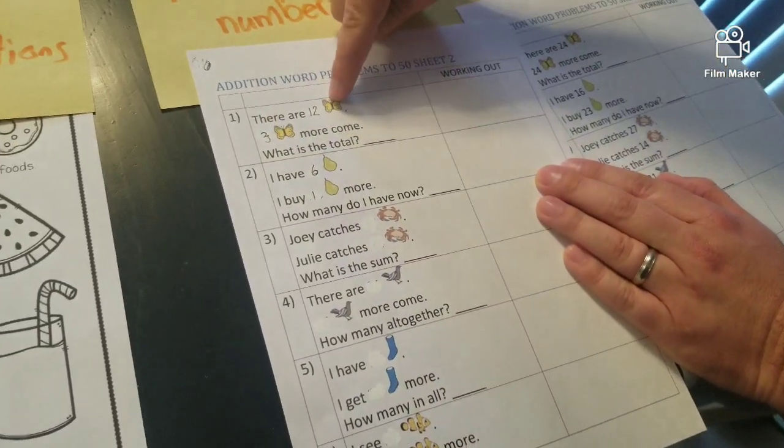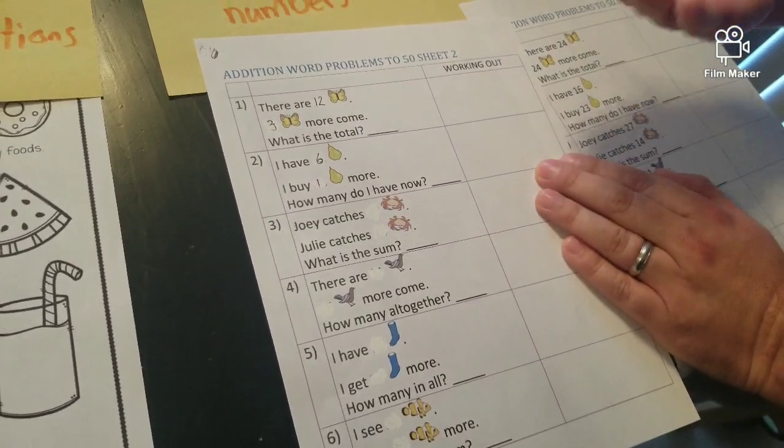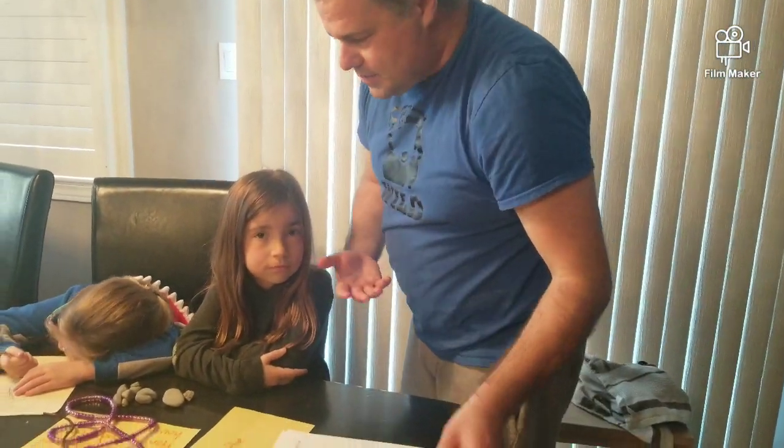So now there are 12 butterflies, 3 more come. What is the total? That can make it a little bit easier. And guess what? Us teachers are okay if you change the numbers. We would do that at school as well.